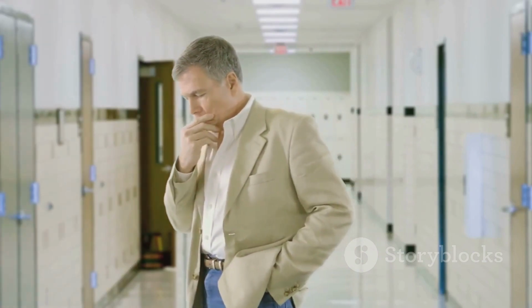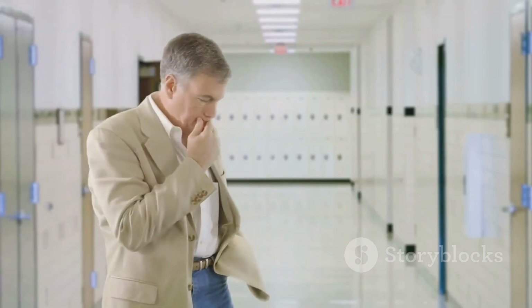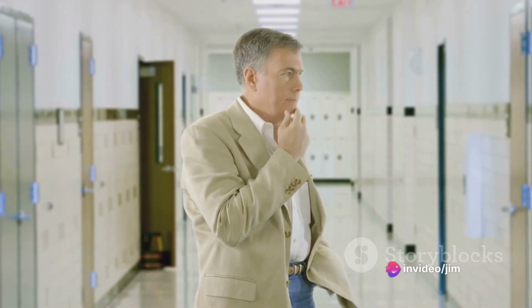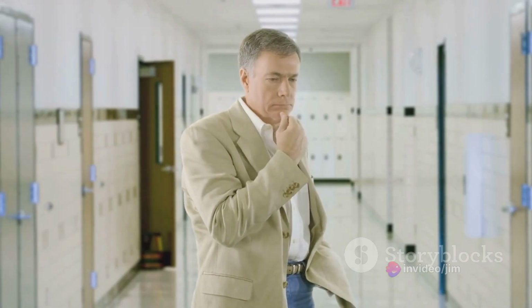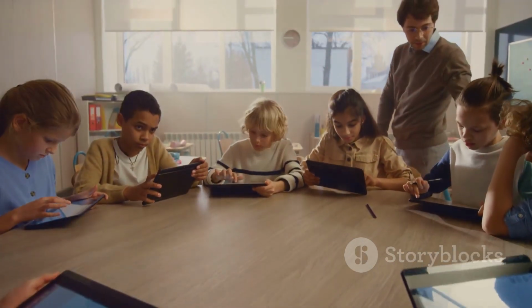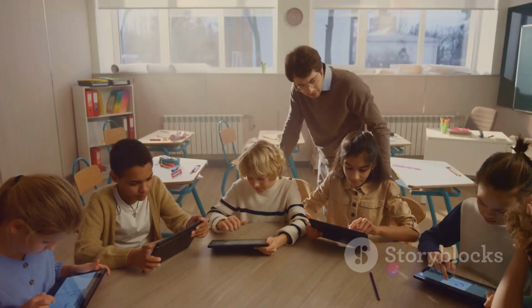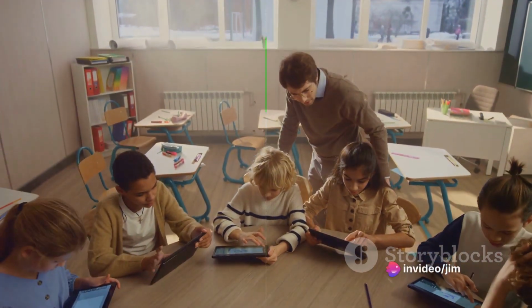By using this model, educators can ensure that their students not only learn and understand the material, but also apply it, analyze it, evaluate it, and create something new with it. This approach fosters critical thinking, creativity, and independent learning, which are key skills for success in the 21st century.